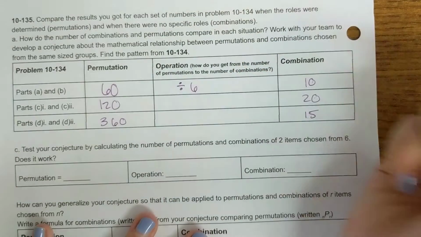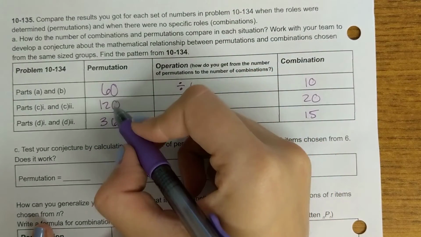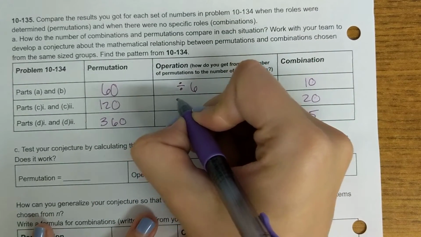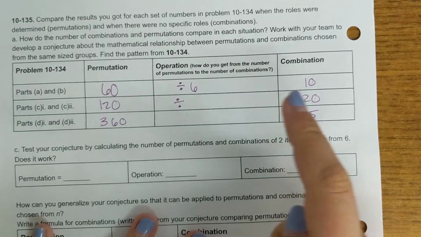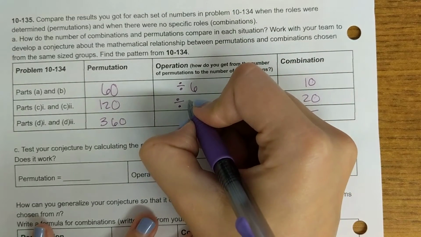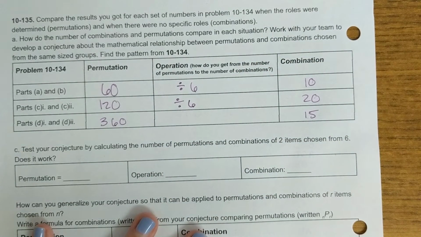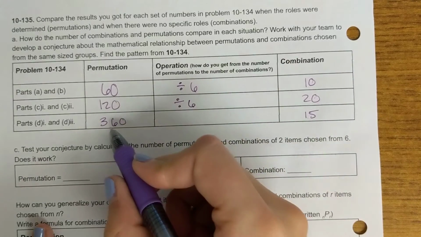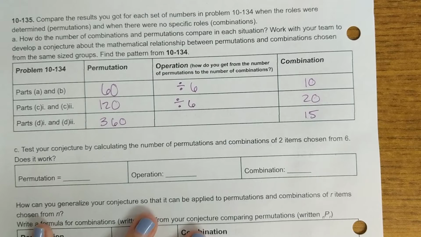That's divided by 6. This one is divided by 6. And this one is divided by 24.